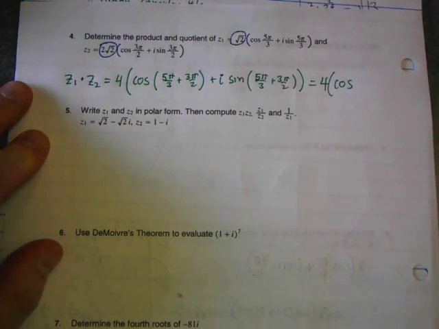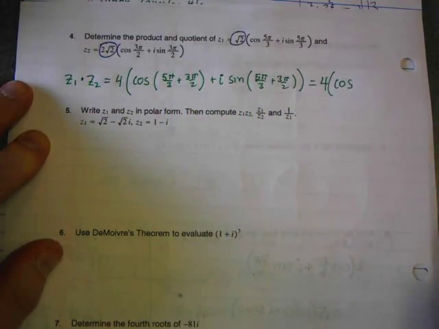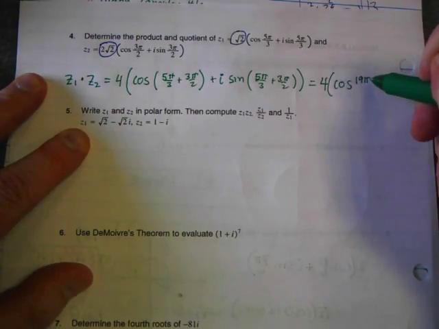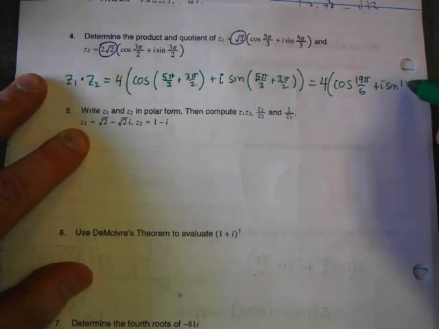My calculator says 5/3 plus 3/2 is 19 over 6. So what's 5 pi over 3 plus 3 pi over 2? 19 pi over 6. You can use your calculator to add those fractions. Just ignore the pi and put the pi back at the end. Cosine 19 pi over 6 plus i sine 19 pi over 6.